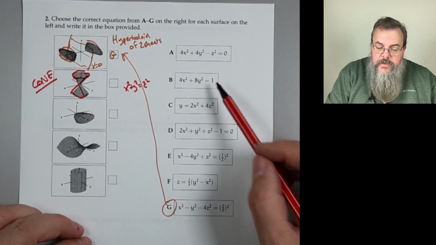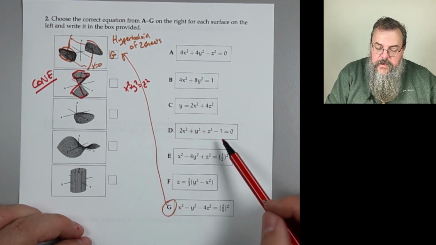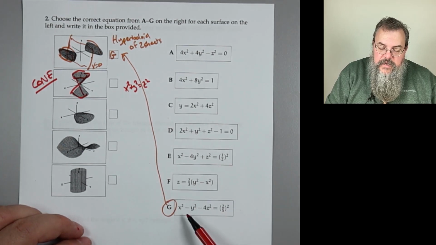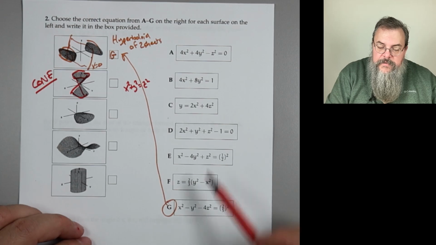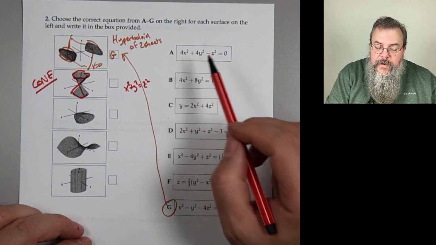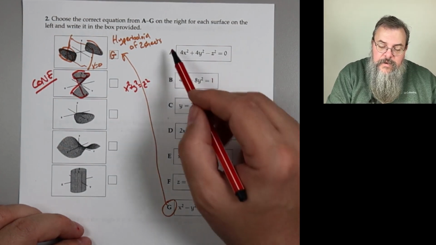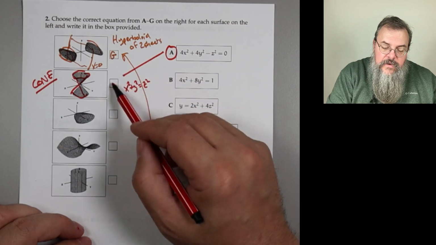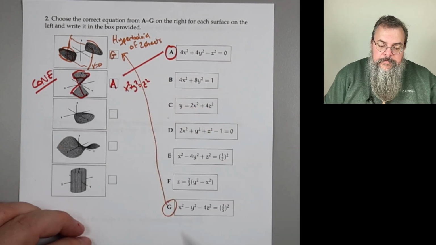Well, that has a 1. Nope, that term's not squared. There's a 1 there. There's a constant there. That term's not squared. I've already accounted for it. But that has everything that we could want. An x squared, a y squared, move it across, you get a z squared. Life is good. So, A.